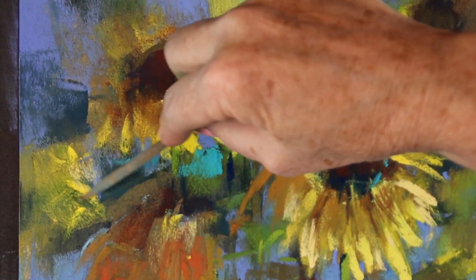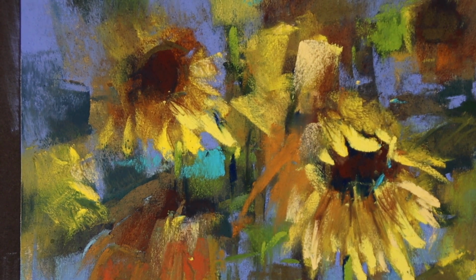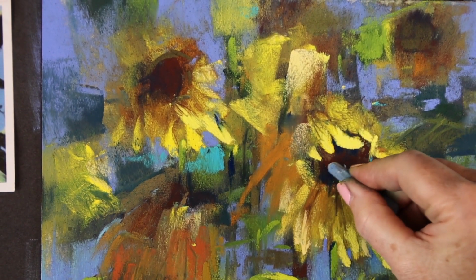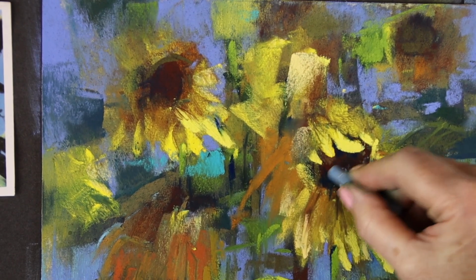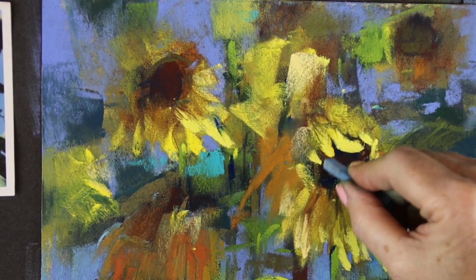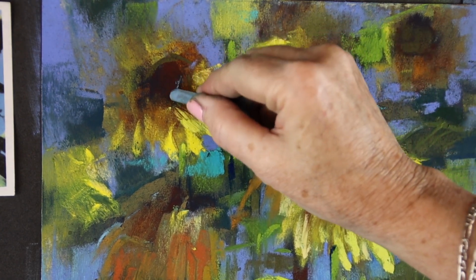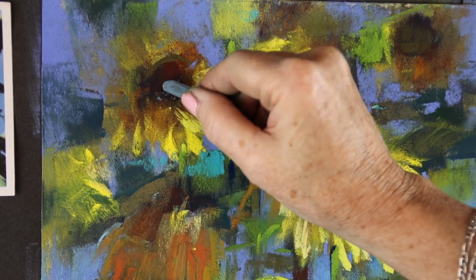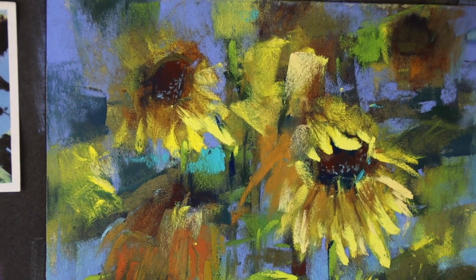And then another fun thing for sunflowers is to just come in with a hard pastel and create a few dots just to give those centers a little bit more interest. This is blue, so this is taking the background color and pulling it into our subject, getting that earth sky connection.